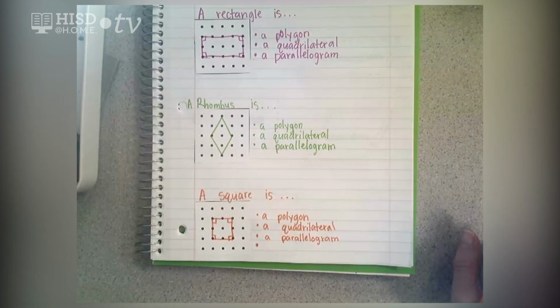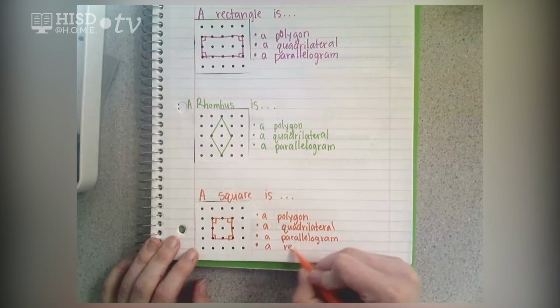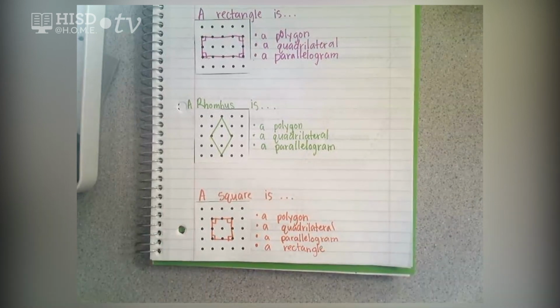A square is always a rectangle, but a rectangle isn't always a square unless all the sides are equal. And a square is also a rhombus because all 4 sides have to be equal.